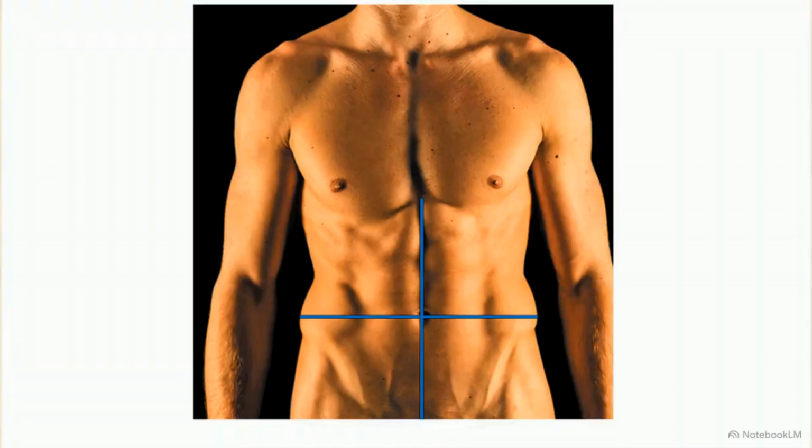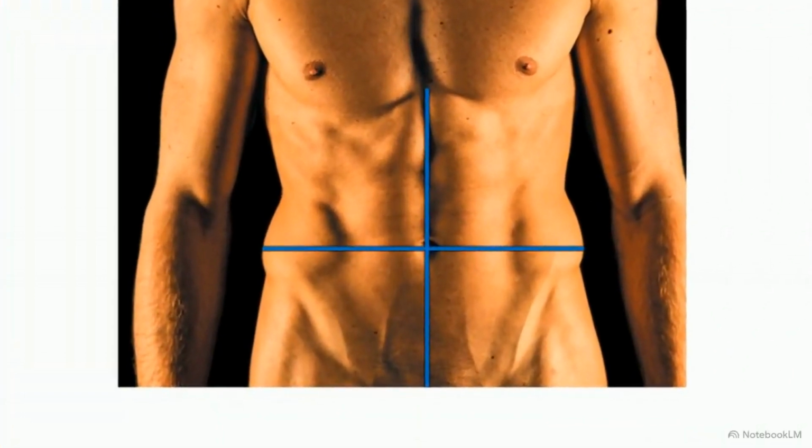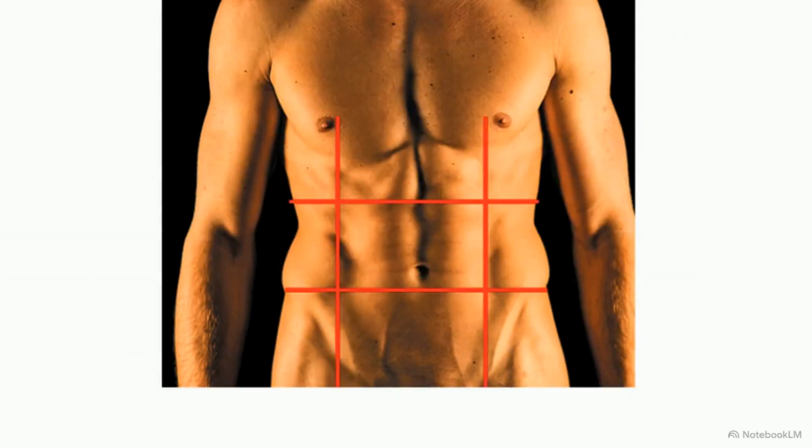To do this, the abdomen is divided by intersecting axes. This image illustrates the 4 abdominopelvic quadrants, the standard grid used for rapid, general diagnostics, like pinpointing the source of sudden pain. When higher precision is required, anatomists divide the same area into 9 specific abdominopelvic regions, as shown here.